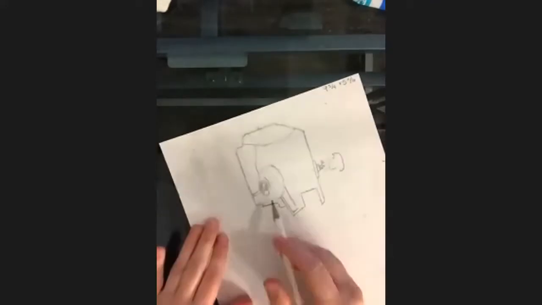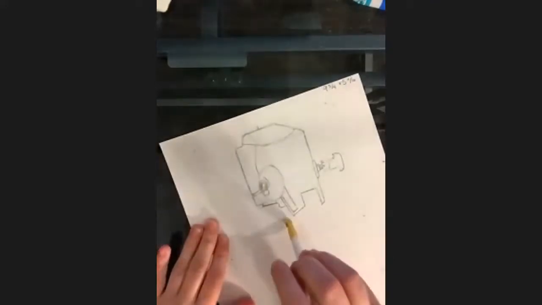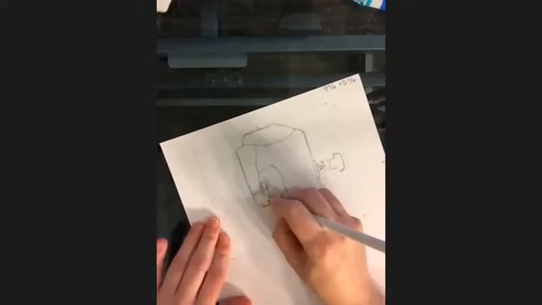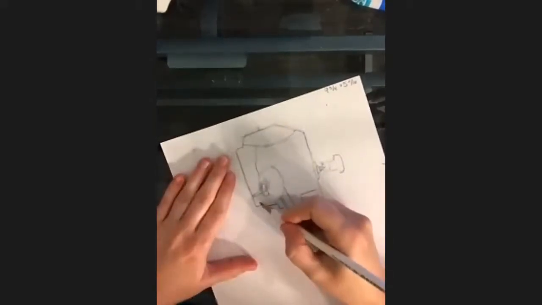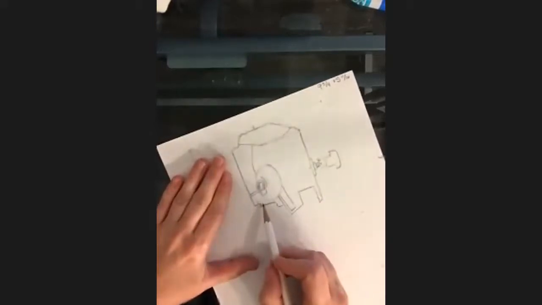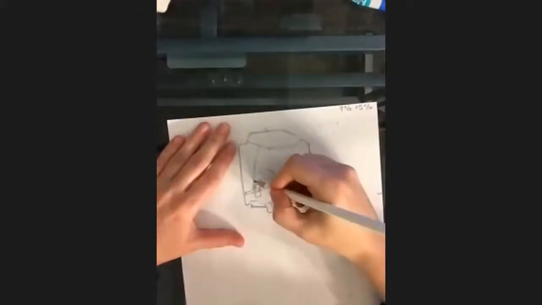Okay, let's go ahead and do the eyes. After I do this, sorry. Okay, let's go ahead and do the eye part.